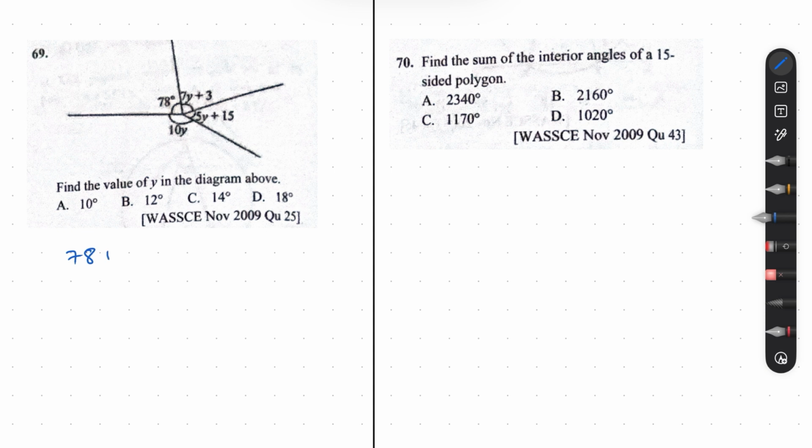So that means 78 plus 7y plus 3 plus 5y plus 15 plus 10y should give us 360. Let's add the y terms. We have 7y plus 5y, that's 12y.